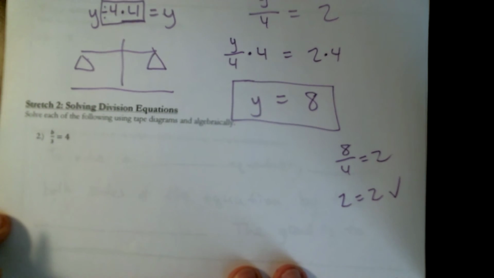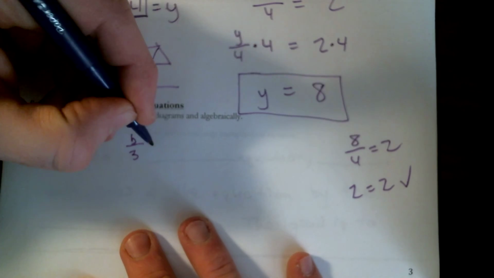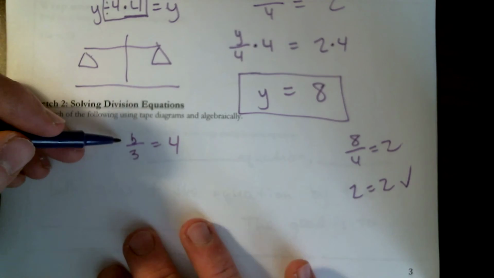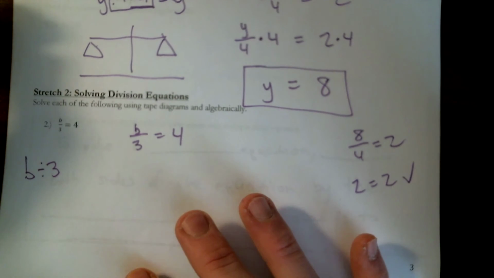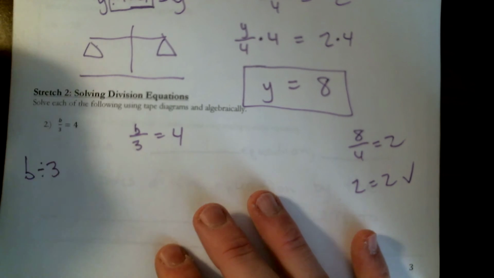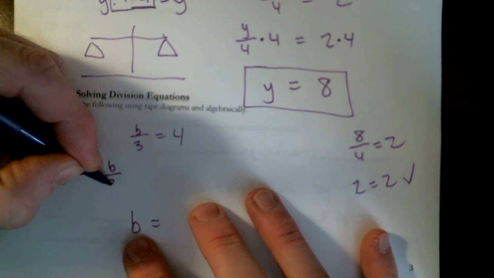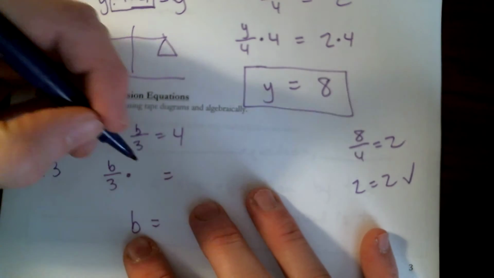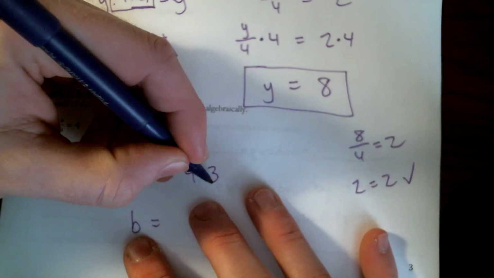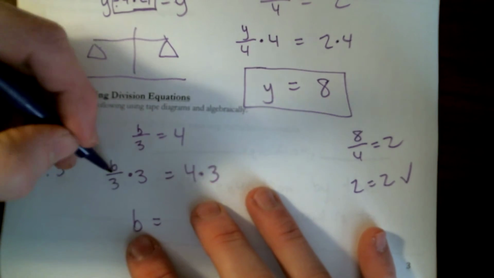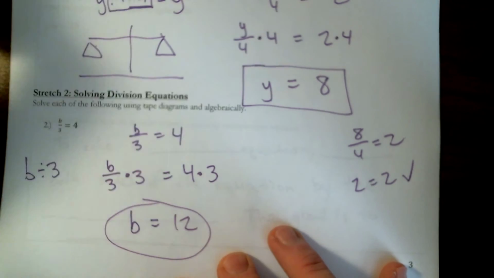All right, let's try another one. So I've got b divided by 3 equals 4. So remember, our goal is to eventually get the b to be by itself. Remember, it doesn't mean anything different than this. Just because it's a fraction doesn't mean it means something different. So how can I make it just equal b? Well, I can take b divided by 3 and multiply by 3. We have to do the same thing, so I do that to both sides. So what is b times 3 divided by 3? It's b. What's 4 times 3? It's 12. So b must be 12.